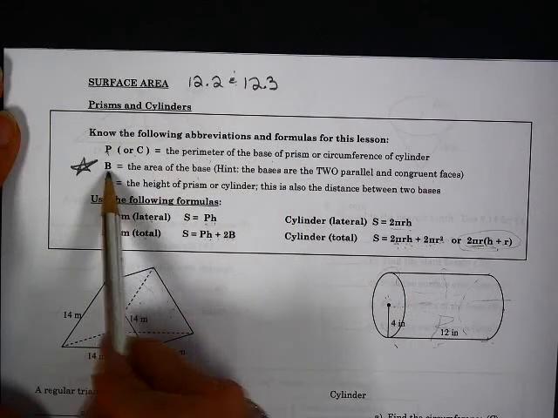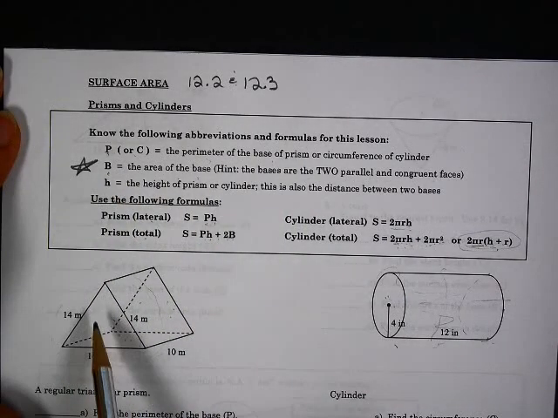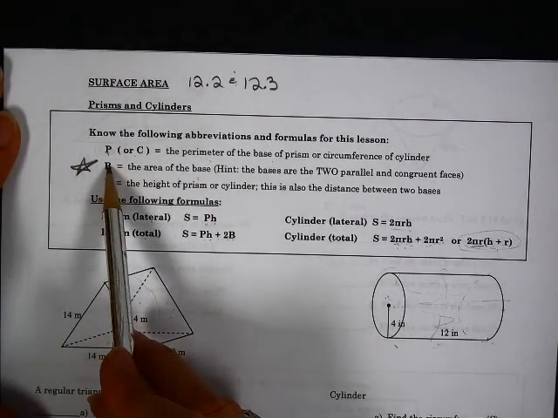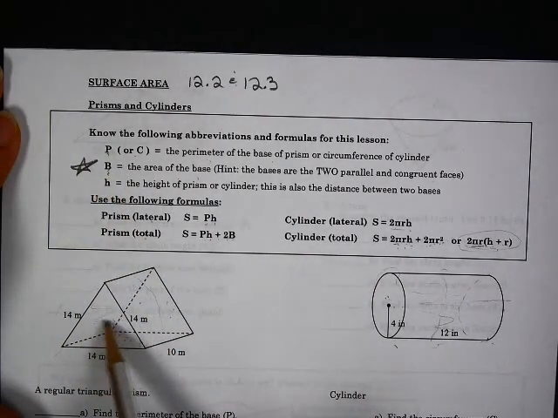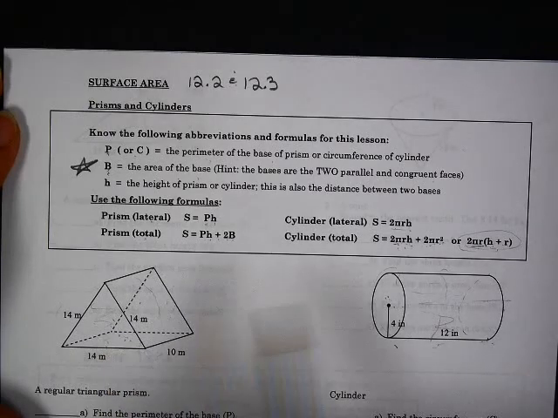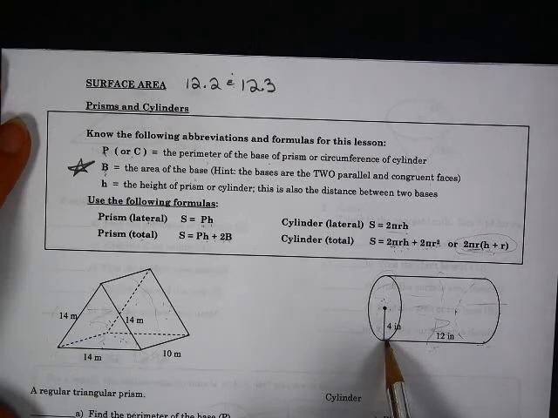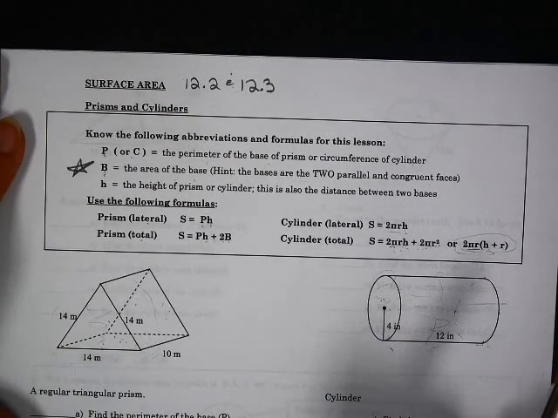Now, the base in this figure is a triangle, so for this capital B, we would have to use the formula for the area of a triangle. In this figure, the base is a circle, so if we had a capital B in this one, B would be the area of the circle. So you've got to be very careful when looking at these.